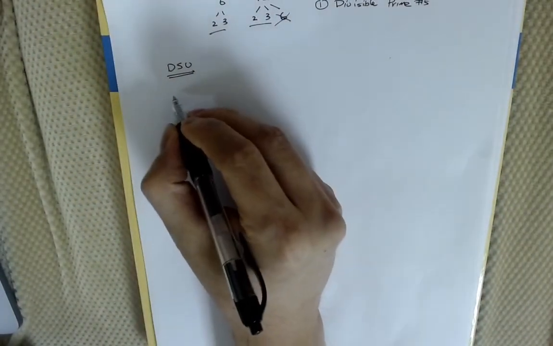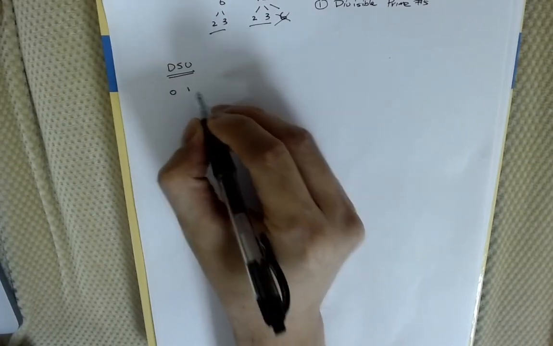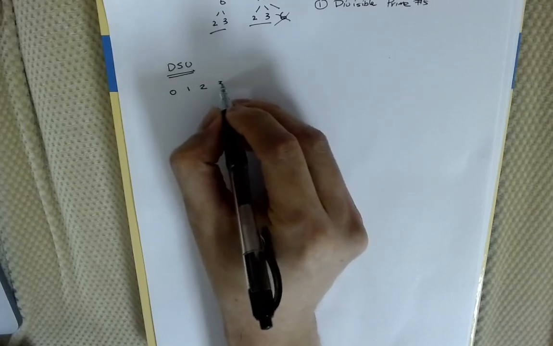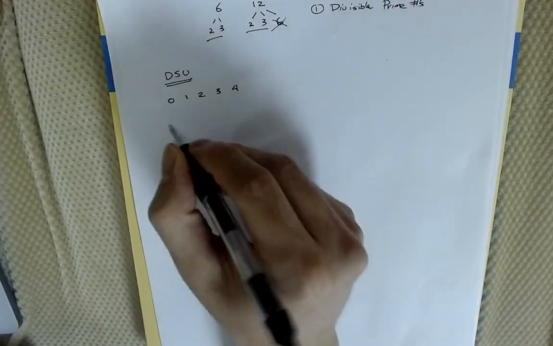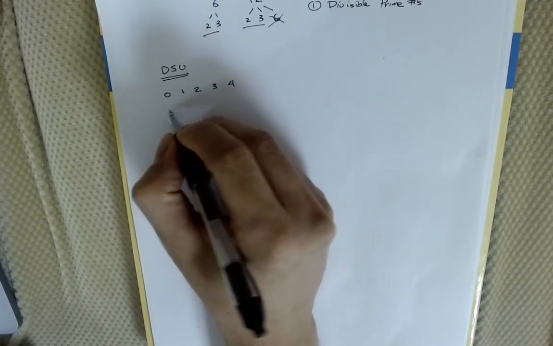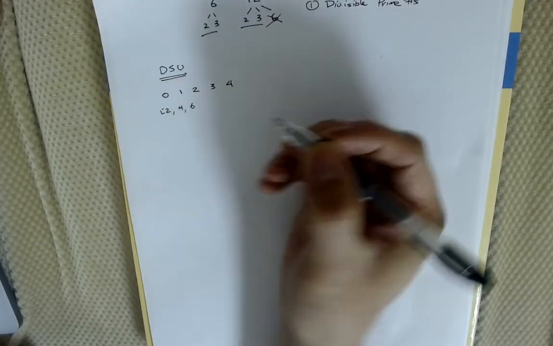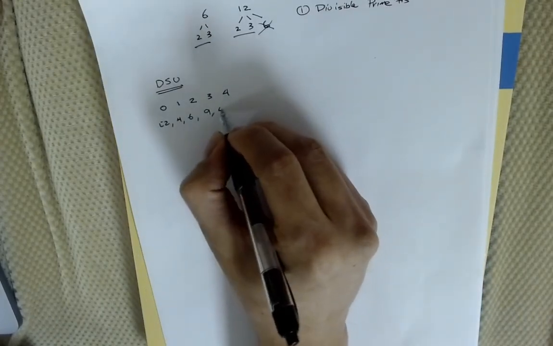But let's say we had some sort of representation for all the index numbers of our array, and say that these numbers were, I don't know, actually it was like 2, 4, 6, 9, 49, something like that.